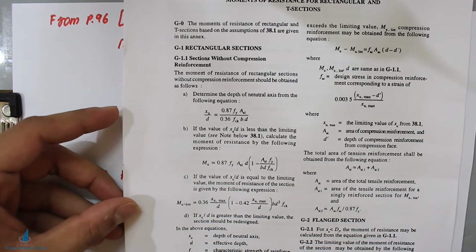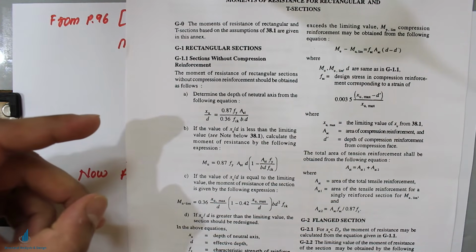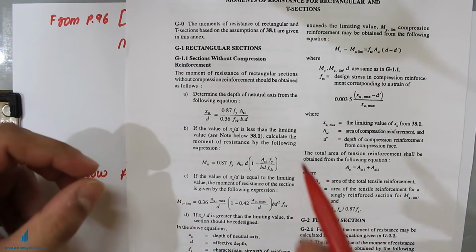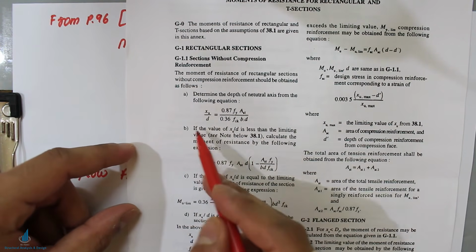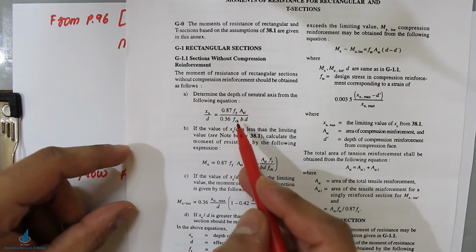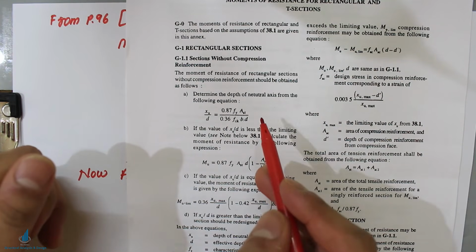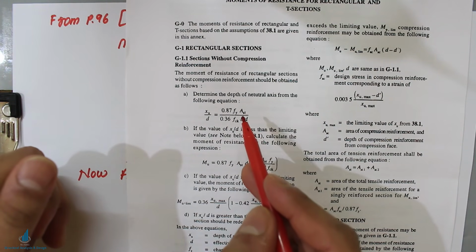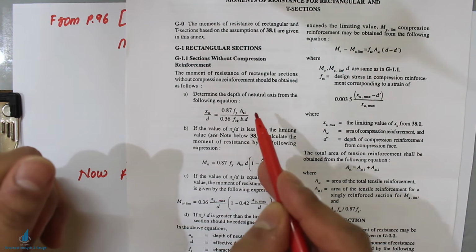So Ast1 is the area of reinforcement in tension zone when the section is a singly reinforced beam. You calculate it from page number 96, first formula: Xu by d equals 0.87 fy Ast divided by 0.36 fck b d. The only change in notation is that you write Ast1. This d and this d will cancel, so directly you can find Ast1.